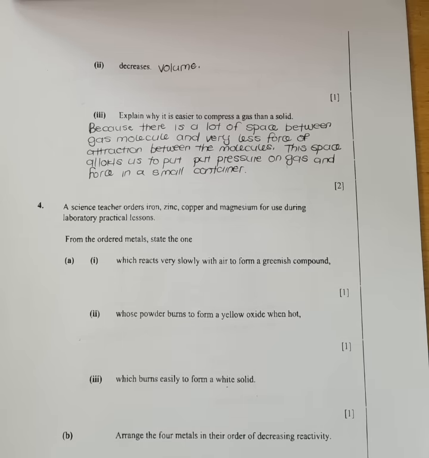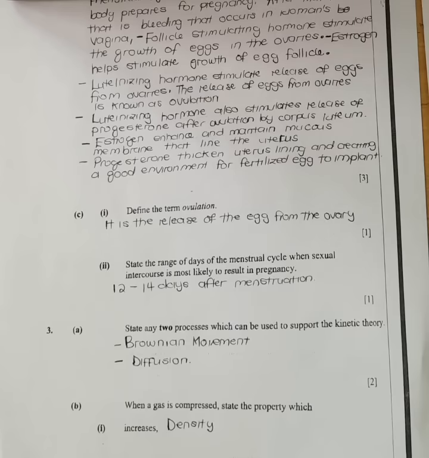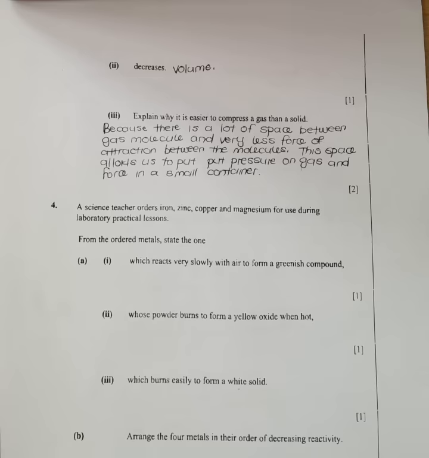That was all about number 3. I'm going to summarize the answers on number 3. So number 3A, you're supposed to state two processes which can be used to support the kinetic theory. We have Brownian motion, and also we have diffusion. And then when a gas is compressed, the density is going to increase, while the volume decreases.